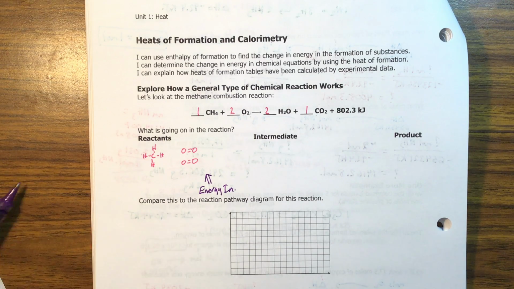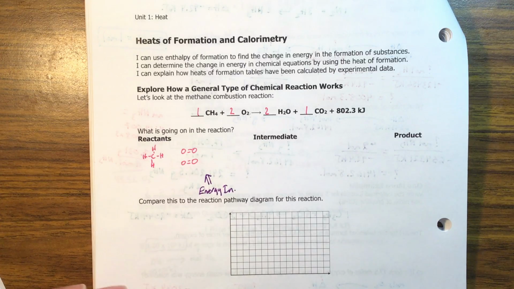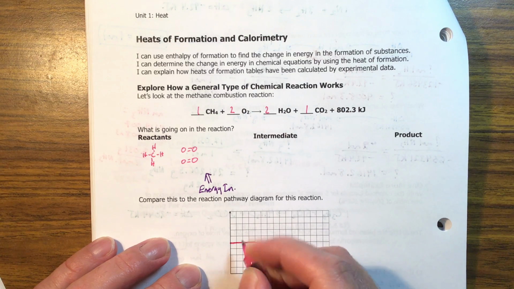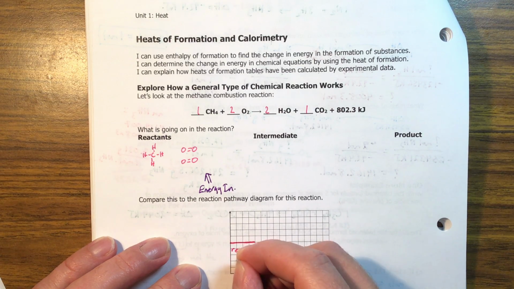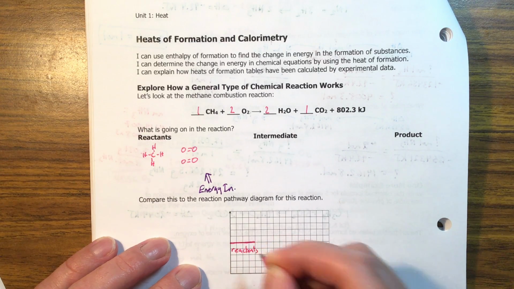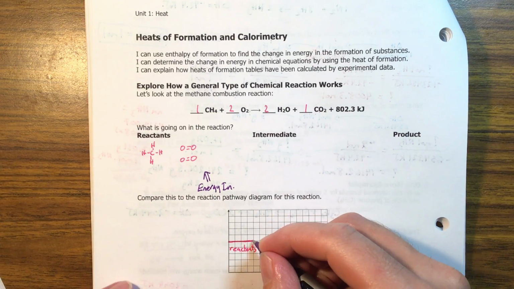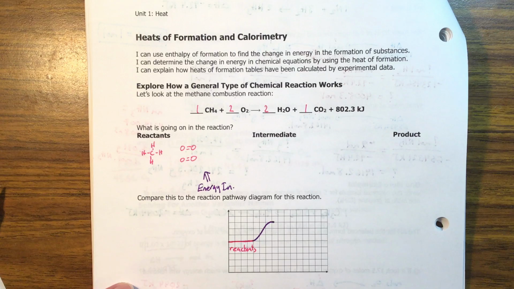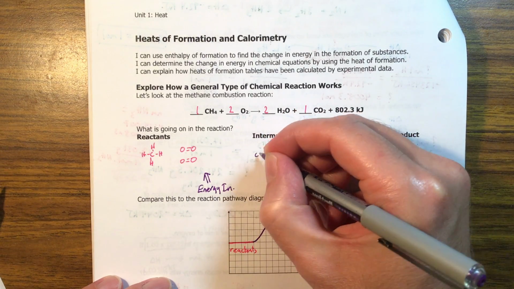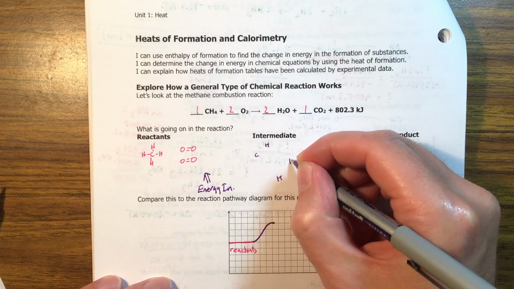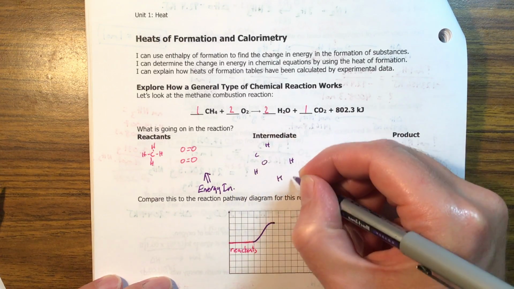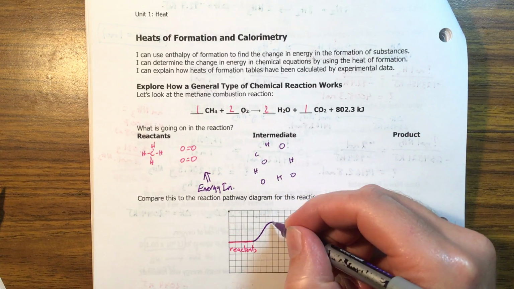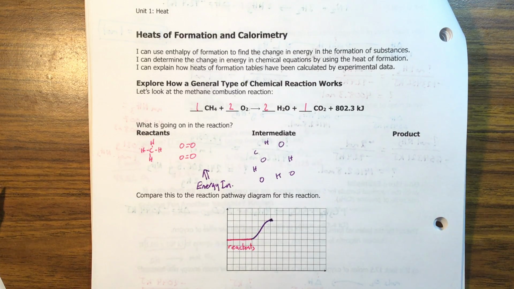Now, I'm going to do a reaction pathway diagram, just a rough one, not a real one with real numbers. Here are our reactants. Now, we're putting the energy in, and it makes up to this intermediate step where everything's broken apart. We've got some C's and H's floating around and 4 O's in the mix. That's 3 O's. Now we're in this activated complex phase of the reaction.